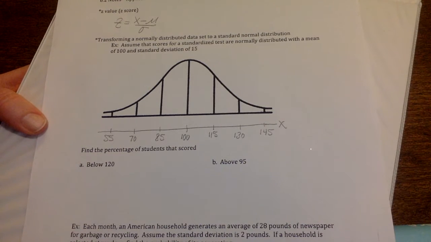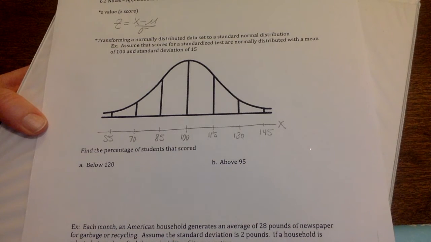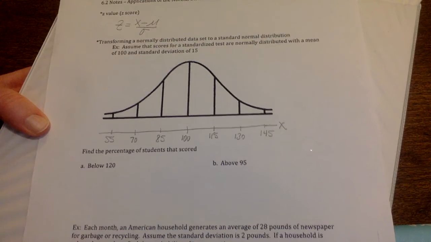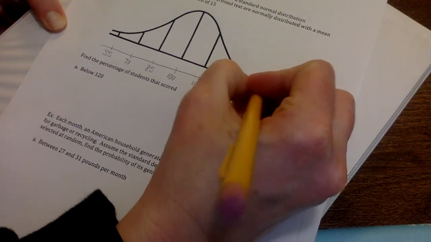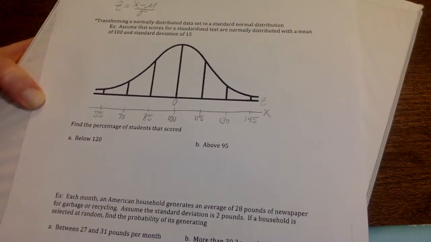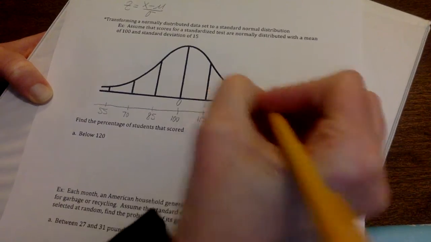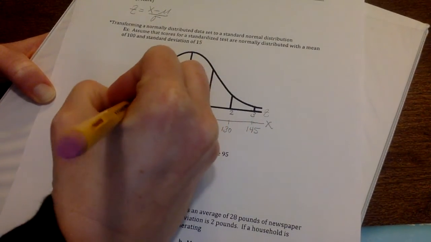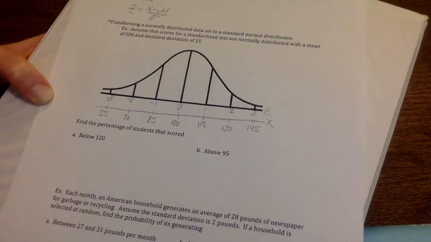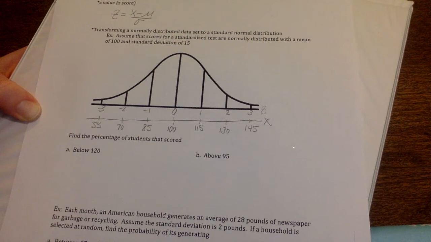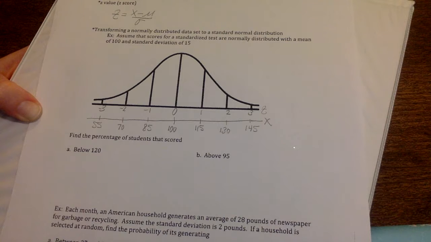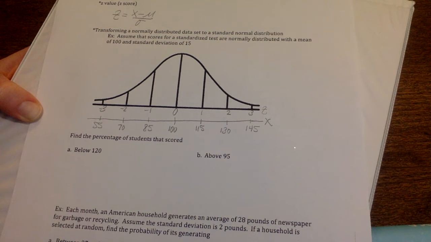But with the standard normal distribution, we change all of them to z-scores. So this is going to be my z number line. The mean is always 0, remember, and the standard deviation is 1. So 1, 2, 3, -1, -2, -3. 115 has a z-score of 1 because it's one standard deviation above the mean. 70 would have a z-score of -2 because it's two standard deviations below the mean.